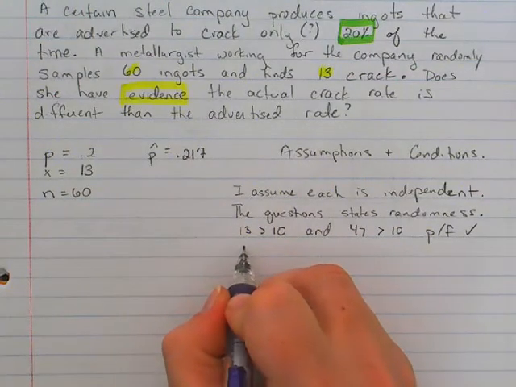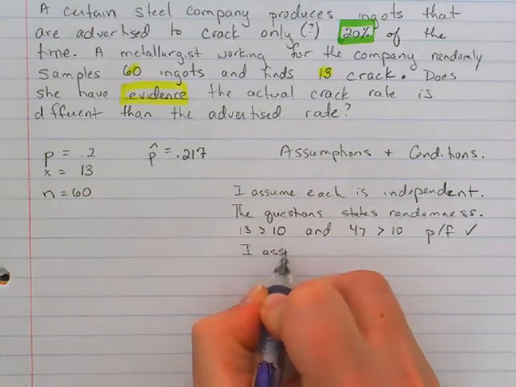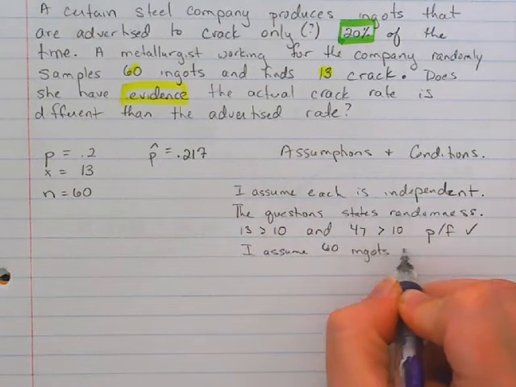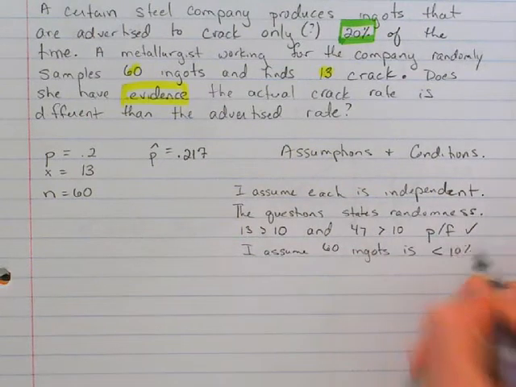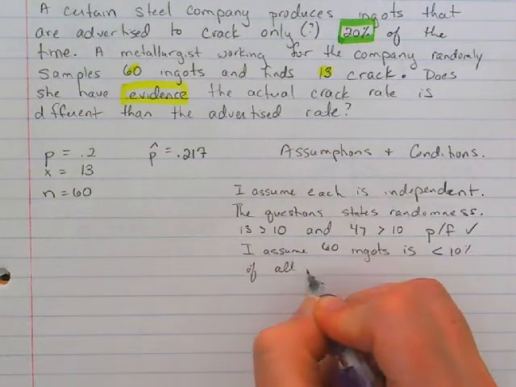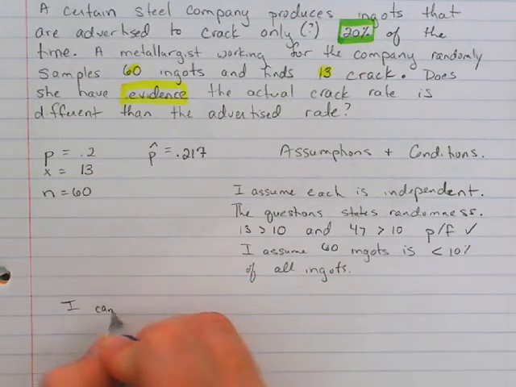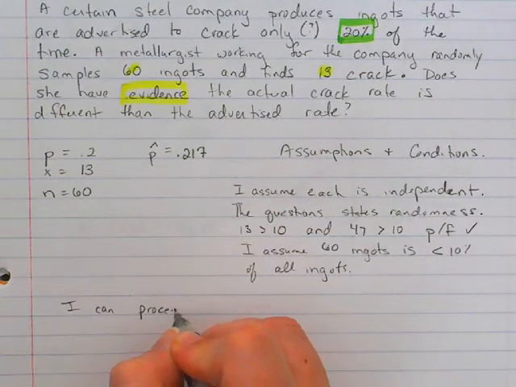And the last one is, I assume 60 ingots is less than 10% of all ingots. I can proceed.